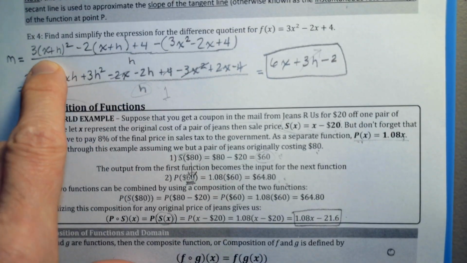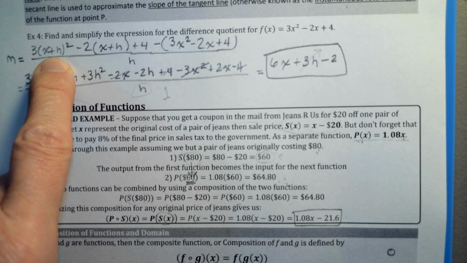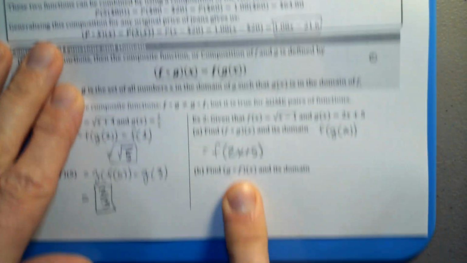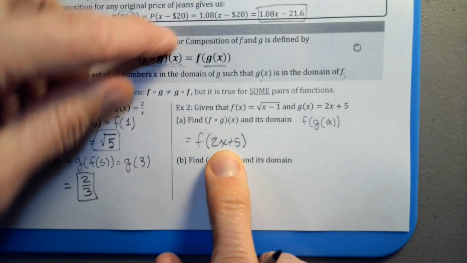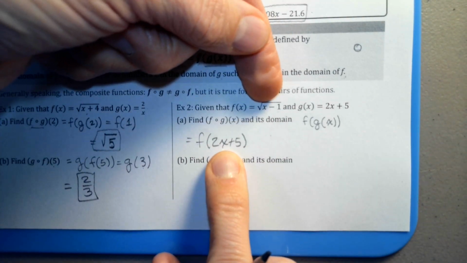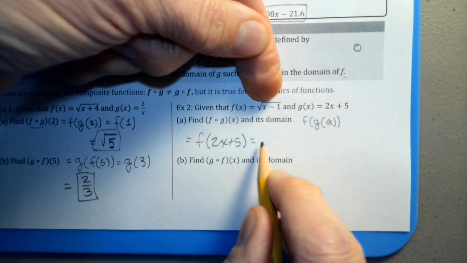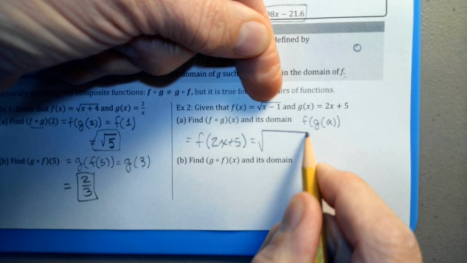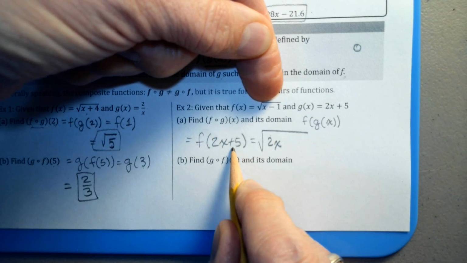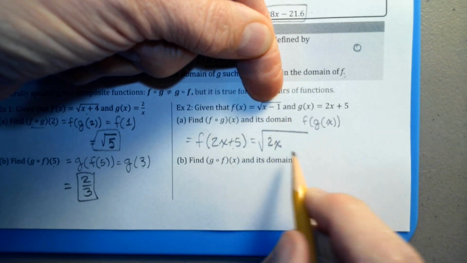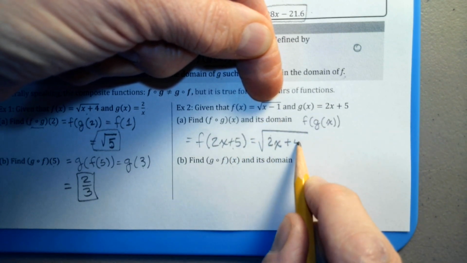And this is kind of what we saw up here where we were putting in a binomial for x. Same kind of thing that we're doing here. We are putting this binomial in for x in this other function. So that's equal to the square root of 2x plus 5, but that's minus 1, so that's plus 4.